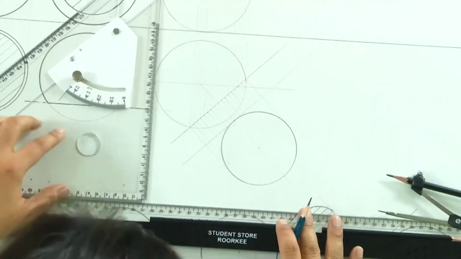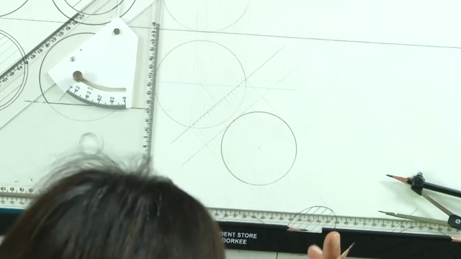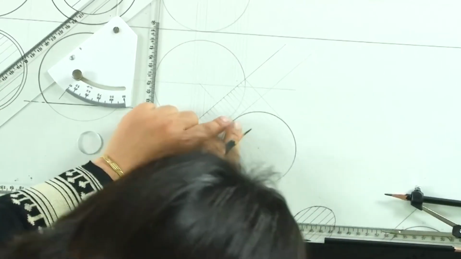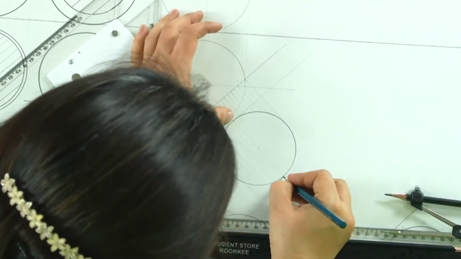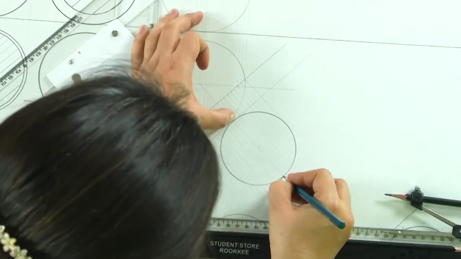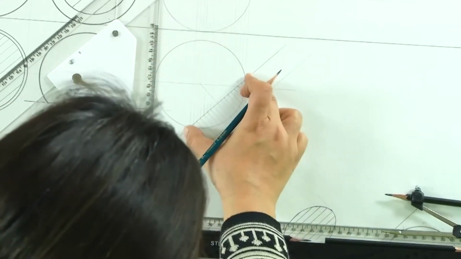So I've just marked these lines which are here. So what we have now, just see, this is the total distance which is equal to the diameter of the circle which we are going to get here.